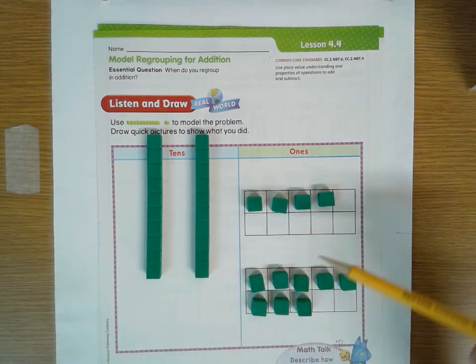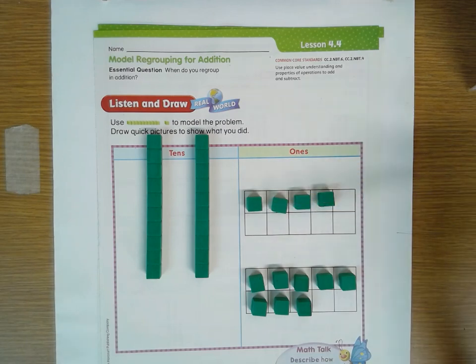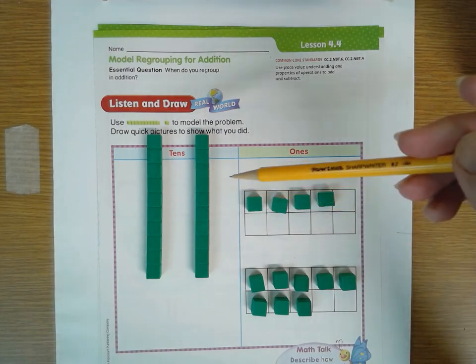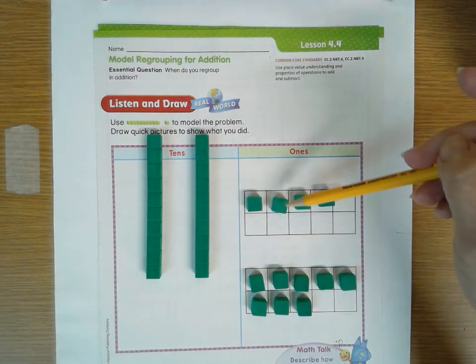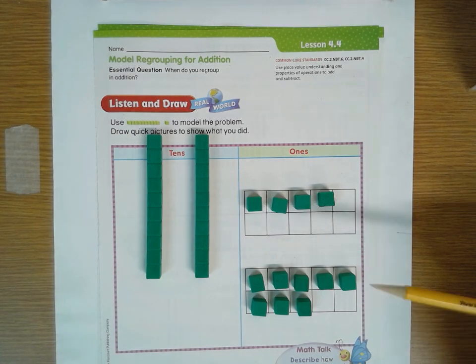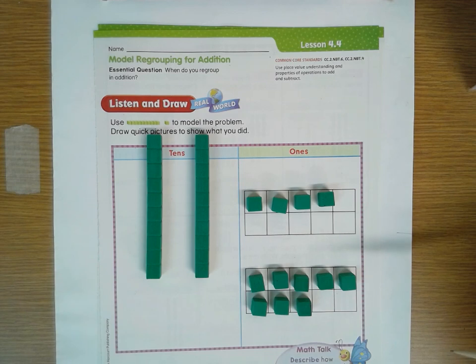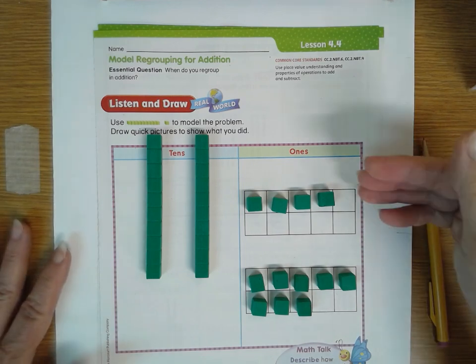So I've already made 2 10s and 4 1s. If you do not have 10s and 1 sticks at home, then you can draw the 24 on your paper. His friend Mario has 8 action figures. So I have gone ahead and I have put 8 1s in here. How many action figures do they have? So we have 4 1s up here and we have 8 1s down here.